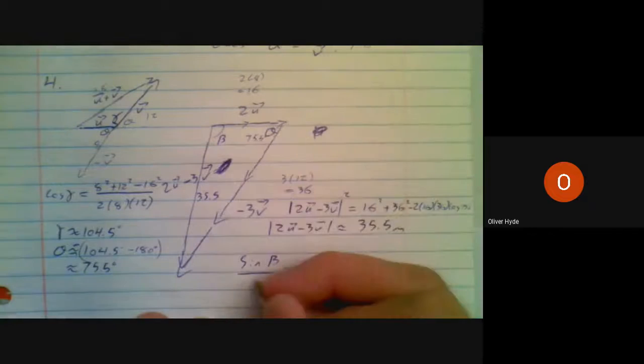I'll say the sine of beta divided by 36 is going to equal the sine of 75.5 degrees divided by 35.5. And get that beta is going to be about 36 times sine 75.5 divided by 35.5. Inverse sine of that, about 79 degrees.